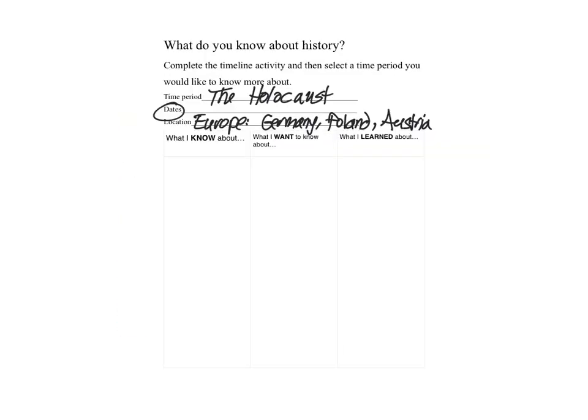So here's the first document you're going to be working in, your KWL chart. And as a sample, I'm going to be looking at the Holocaust because in person, I am reading a book called Milkweed by Jerry Spinelli, and it's all about an orphan boy's experience during the Holocaust living in the Warsaw Polish ghetto. So the first thing you're going to see is it says time period. So I've listed the Holocaust.